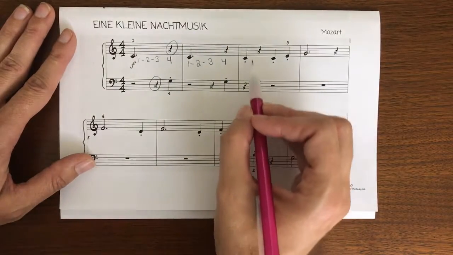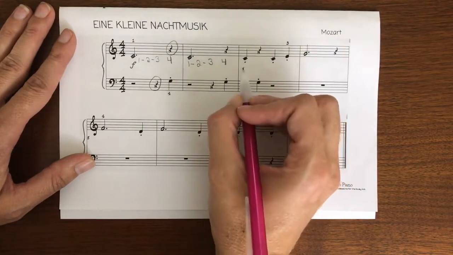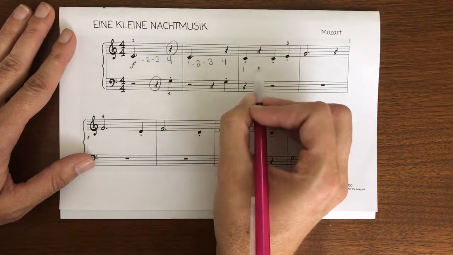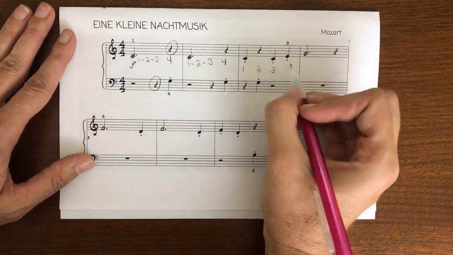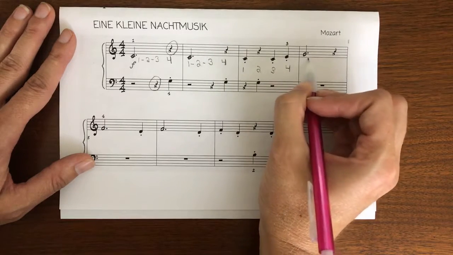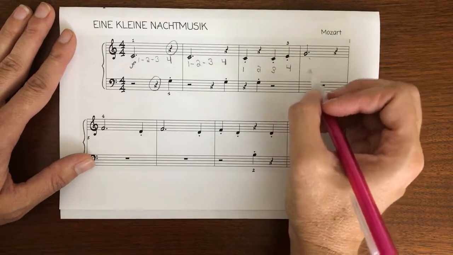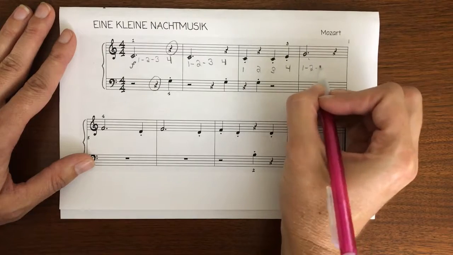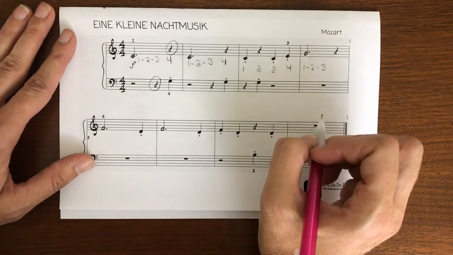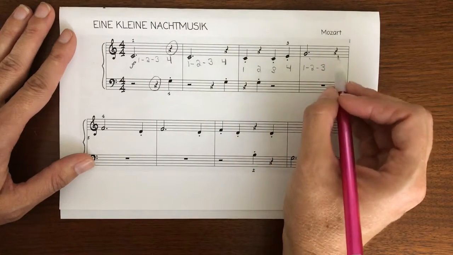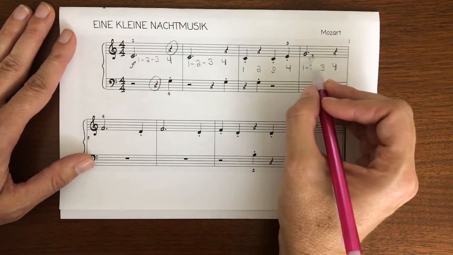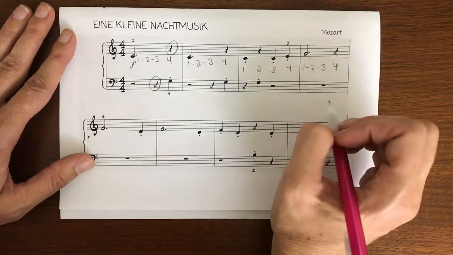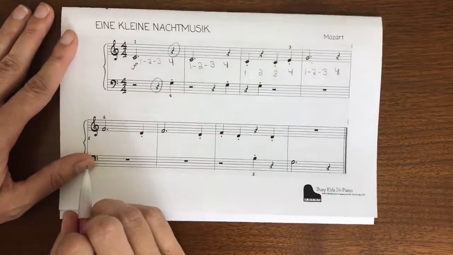Now here, I'm going to start with beat 1, 2, 3, 4. And then we're back to a dotted half note, which gets 3 beats. And then where do you see beat 4? Beat 4 is my quarter rest right here. So I have to make sure that I lift up on this note and have a beat of rest before I start on my next measure.